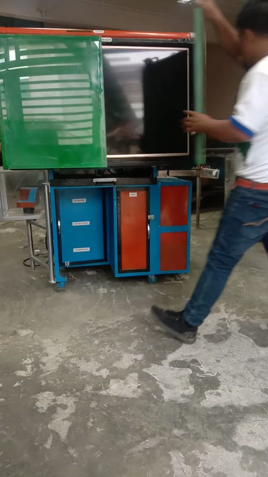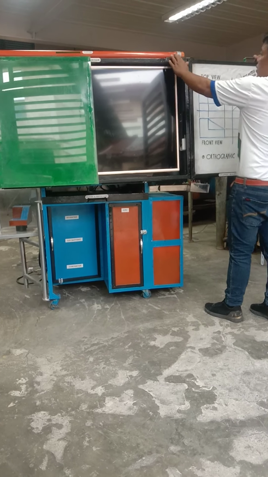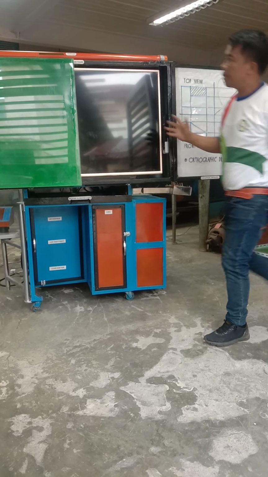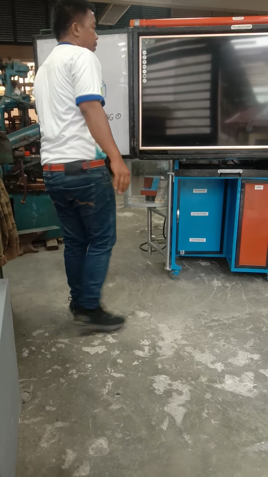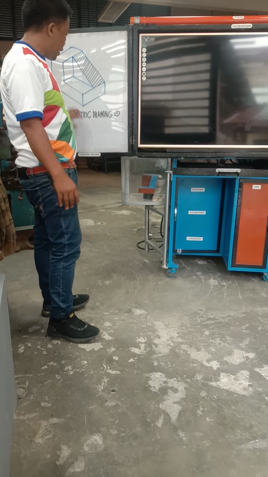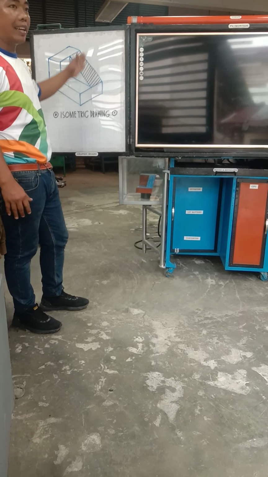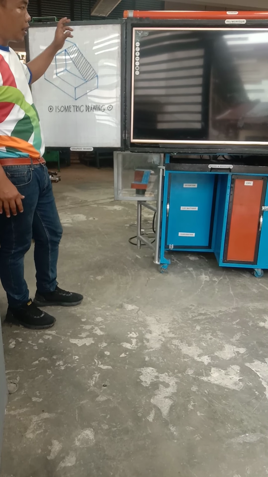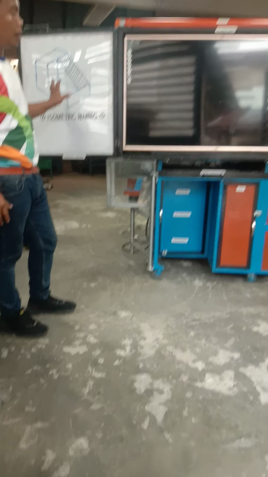Then you can use this table as a lecture board, on both sides. It has graphing lines in there. Since this is a drawing subject, you need graphing lines for the instructor to easily draw such objects in here.